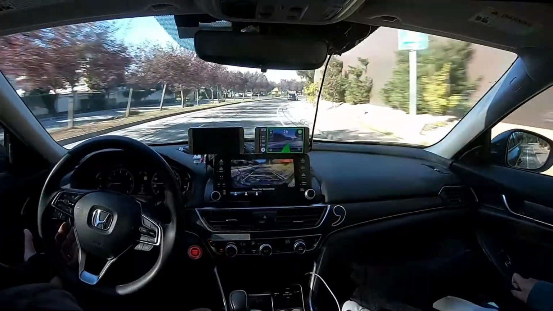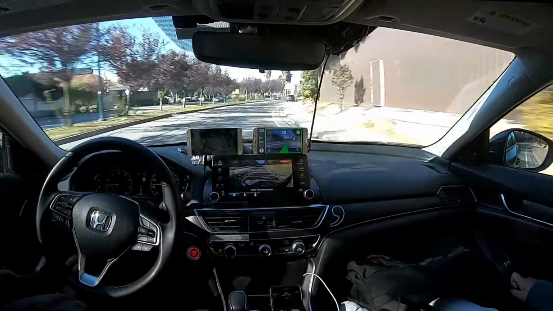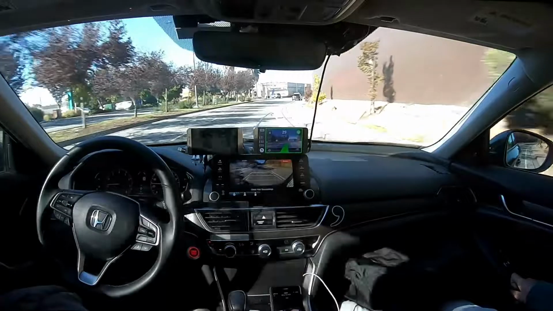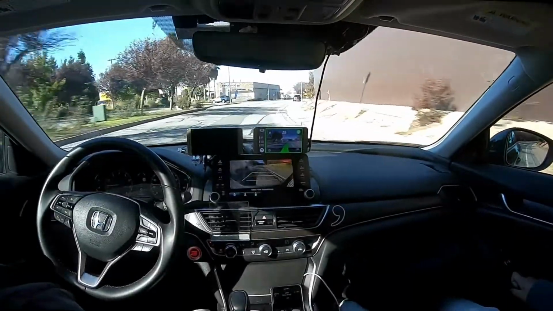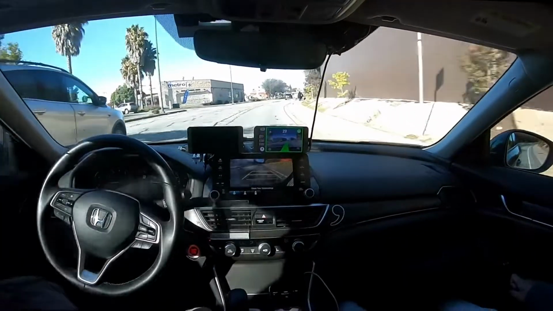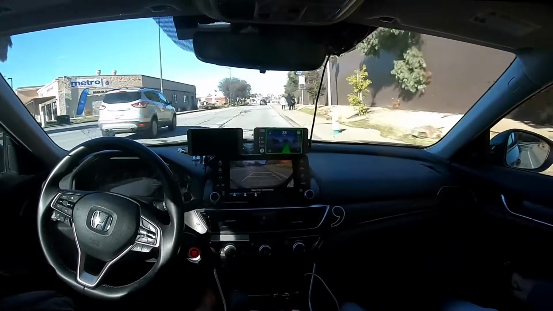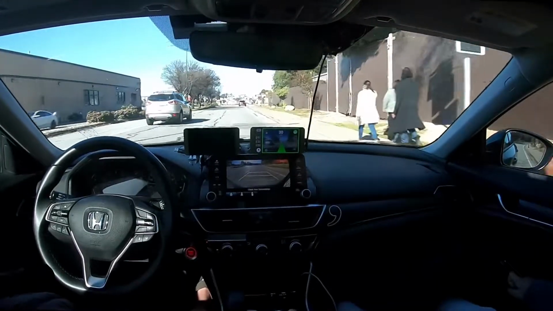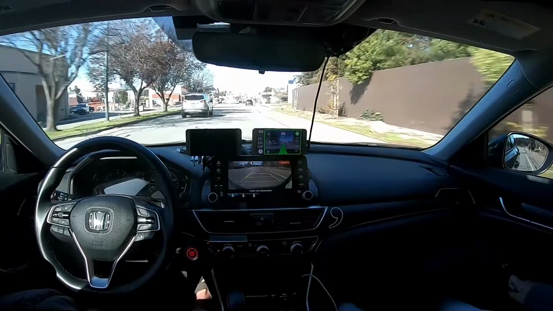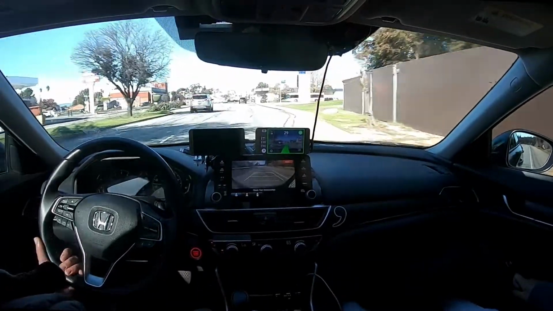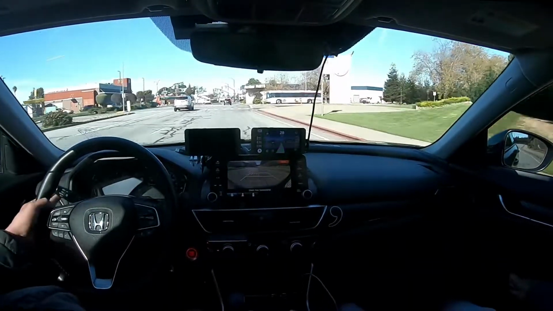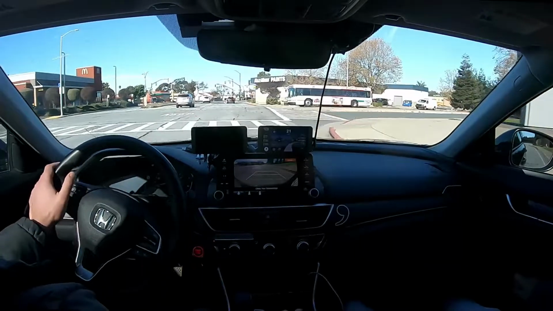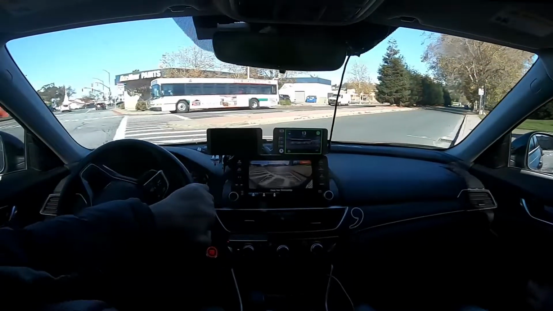There's a car beside me, so just in case. Basically under 25, you're crawling. Okay, I'm not even under 25 and the car's so slow.